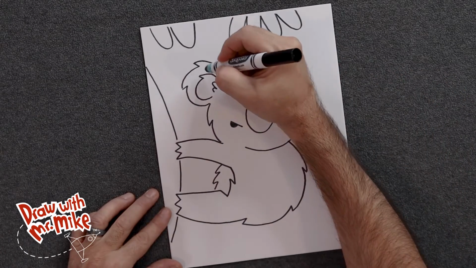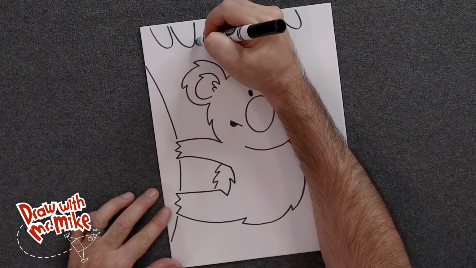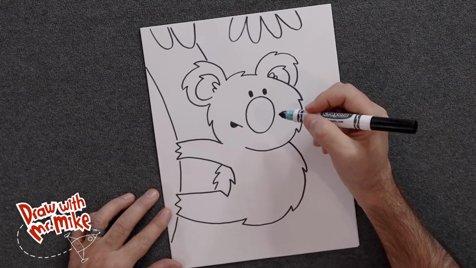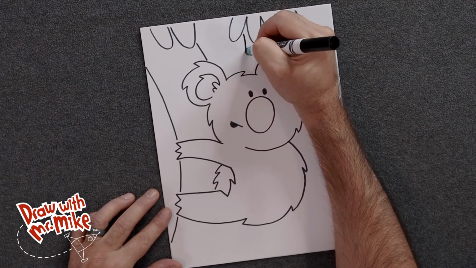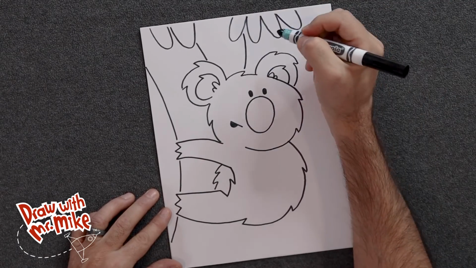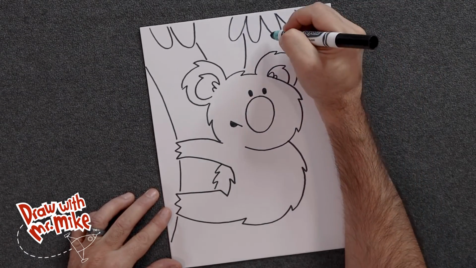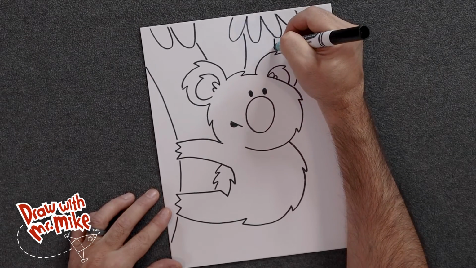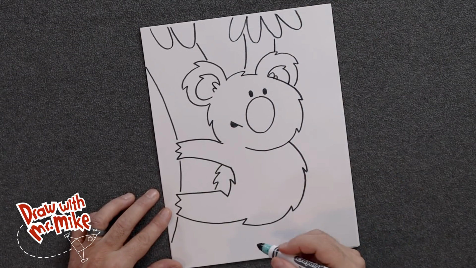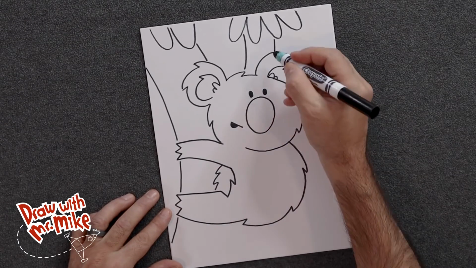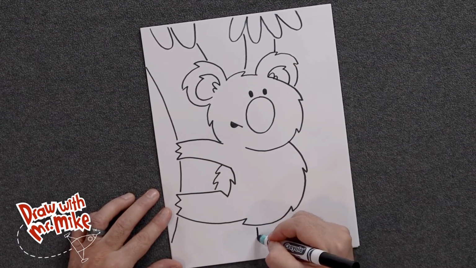Okay, now we're going to finish off the tree trunk here. We'll add an arc and stop at the ear, or you can do a line. We'll add in another arc here. And let's see, we'll make this one big branch here. We'll just have an arc that goes here. And now we just have to add one more arc right at the bottom. Maybe it goes like right about here.